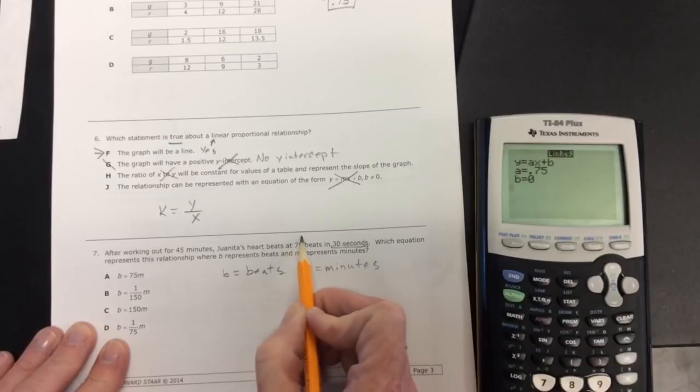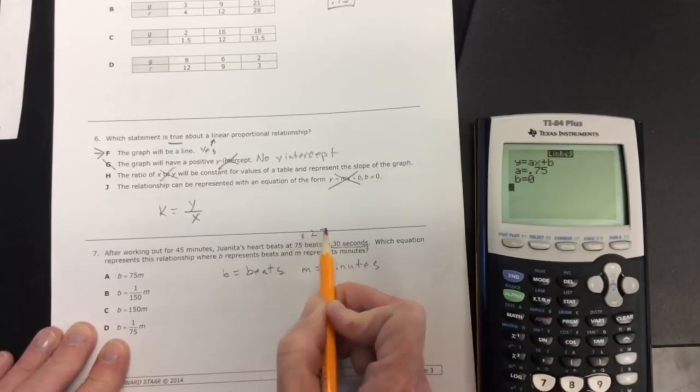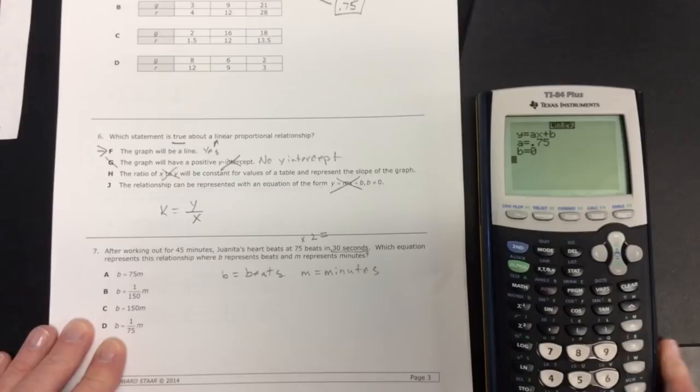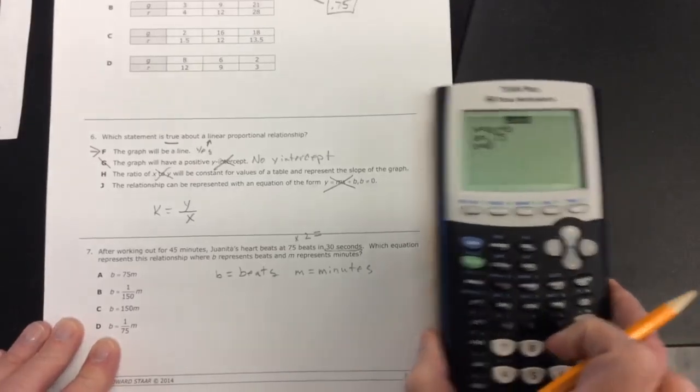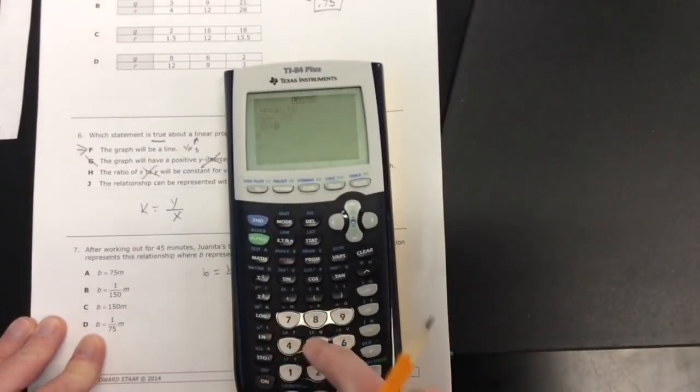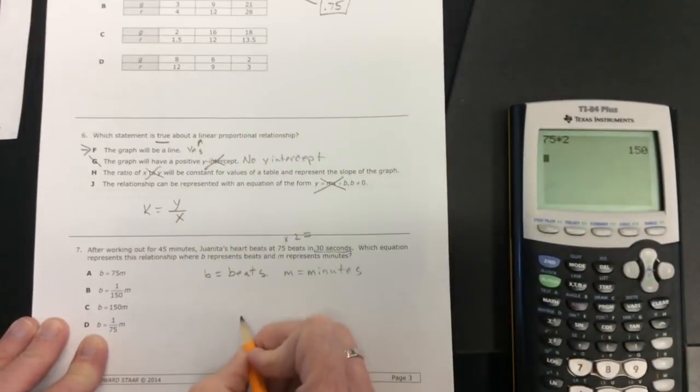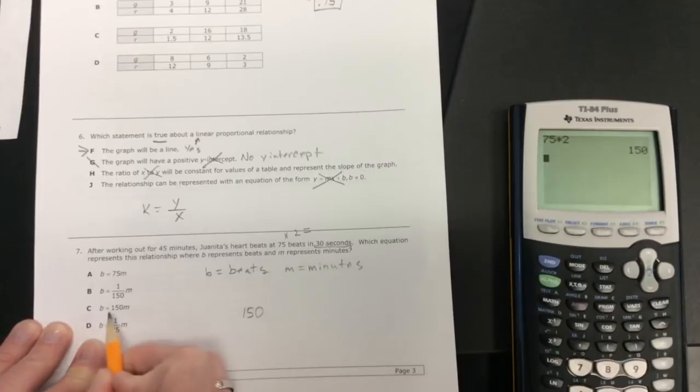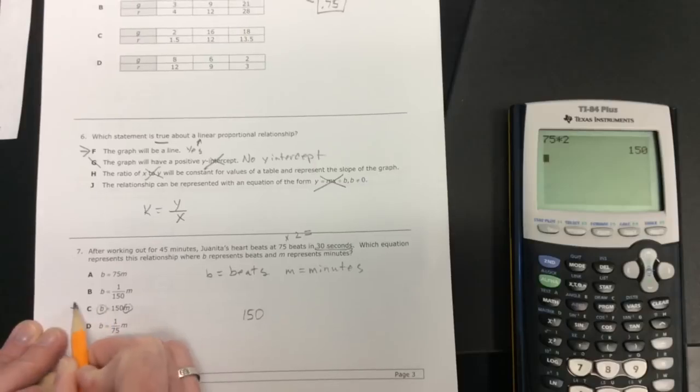So we will need to multiply this number by 2 to get 1 minute, because 30 seconds and 30 seconds equal a minute. So 75 times 2 gives us 150. So we know that her heart will beat 150 times per minute. So your answer is C.